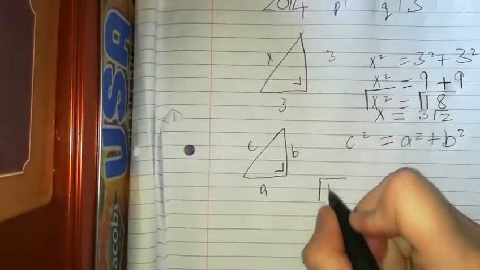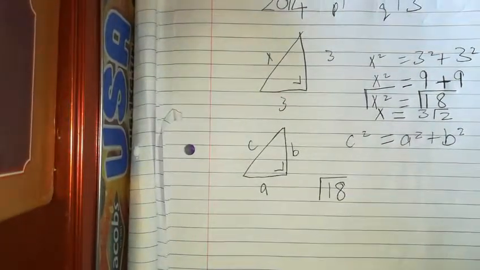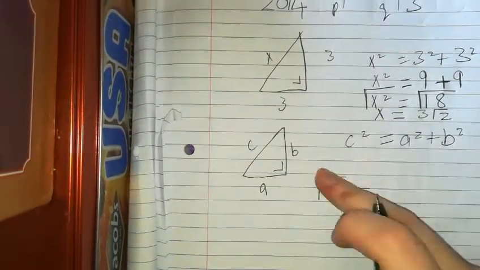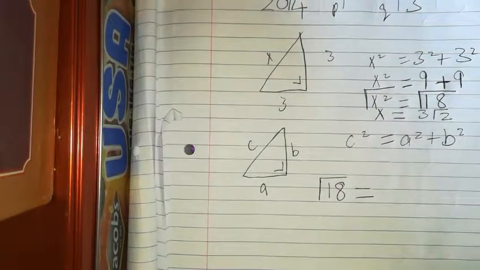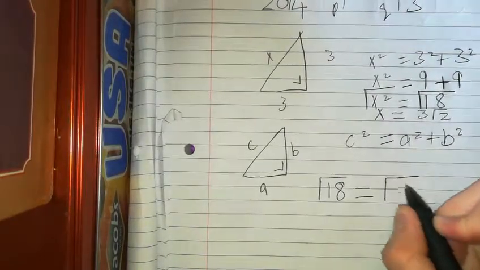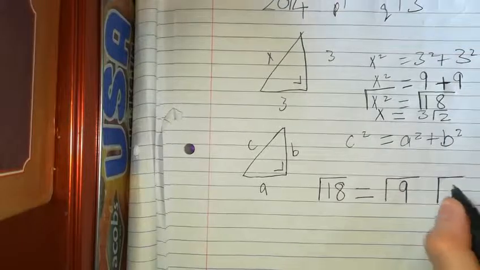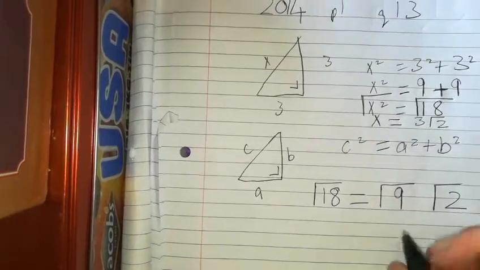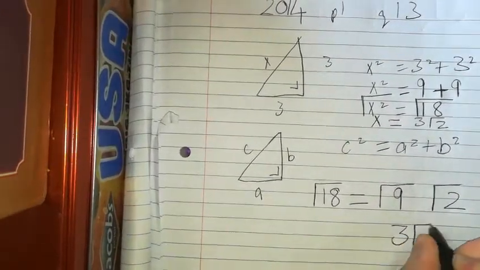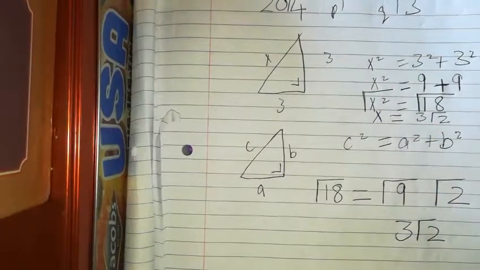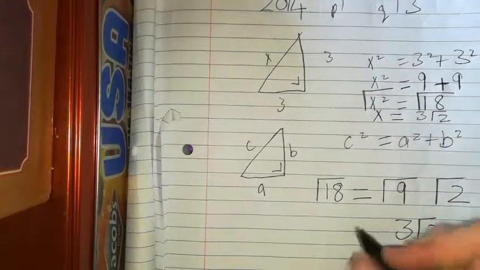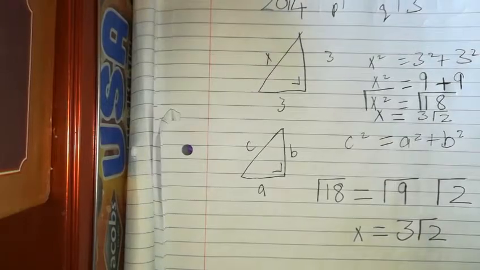But how my calculator got that is I can break the square root of 18 into a square number. So the square root of 9 by the square root of 2. I can work out the square root of 9, which is 3. So it's 3 multiplied by root 2. So my answer for x is equal to 3 root 2.